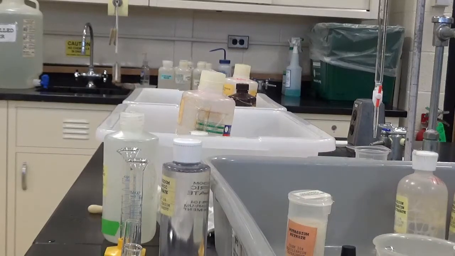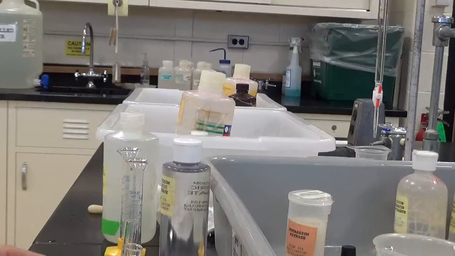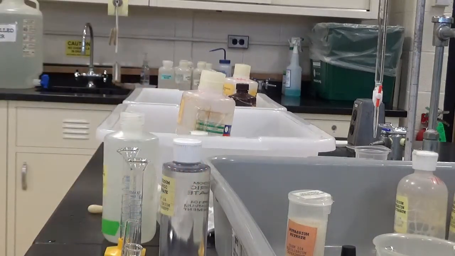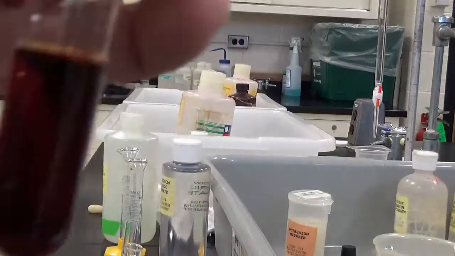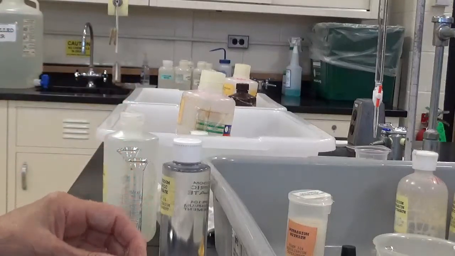Here I have the test tube, oh, that's not the one. This is the one I'm going to add it to, number 3. I'm going to get a few crystals here. These are very hygroscopic. They absorb a lot of water. Look at that, that was pretty dramatic. The color definitely deepened.